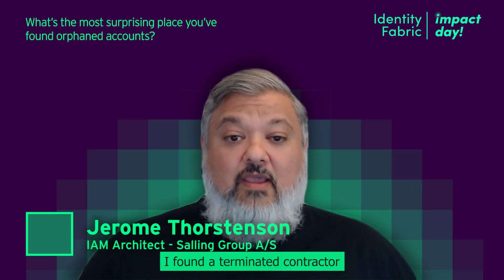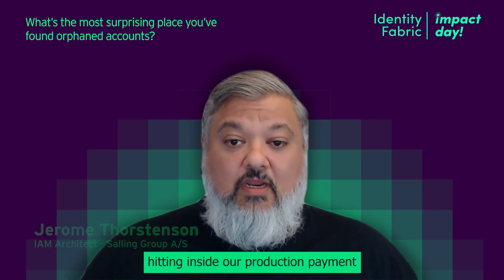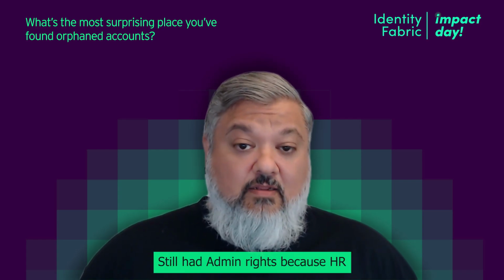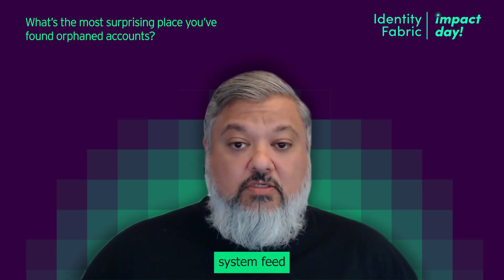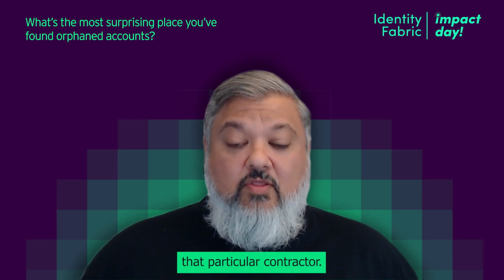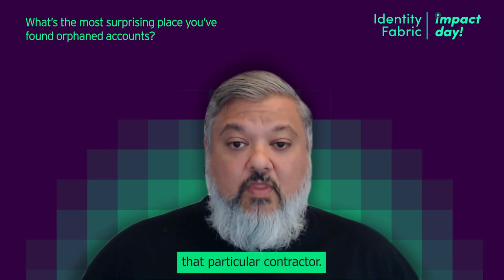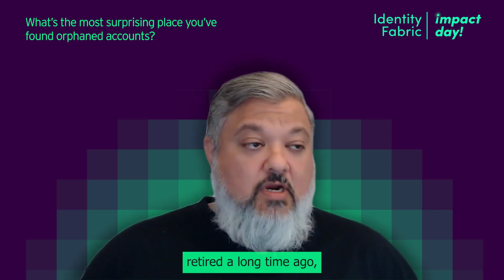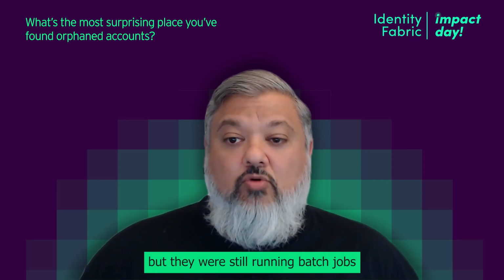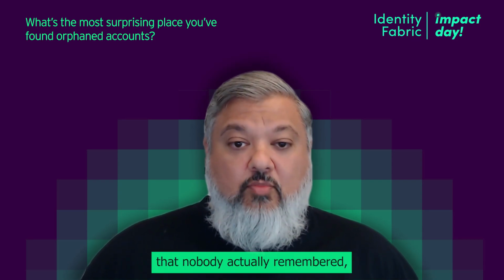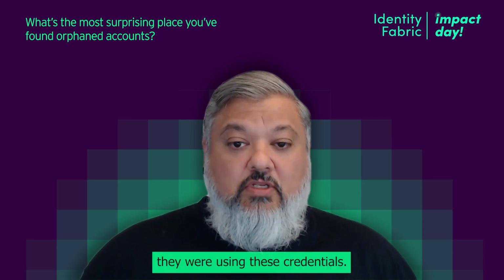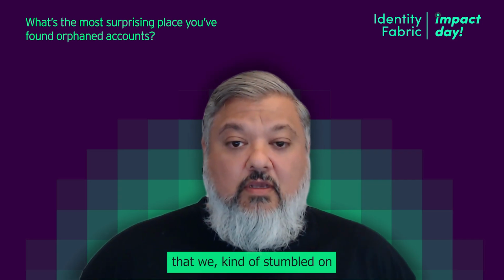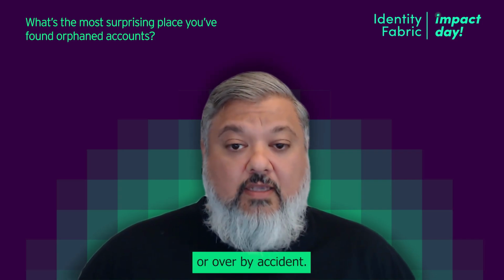So a little while back, I found a terminated contractor hiding inside our production payment processing system. Still had admin rights because the HR system feed hadn't disabled that particular contractor. And I've also seen orphaned service accounts tied to applications retired a long time ago, but they were still running batch jobs that nobody actually remembered why they were still running and why they were using these credentials. They basically turned into ghost processes that we kind of stumbled on by accident.